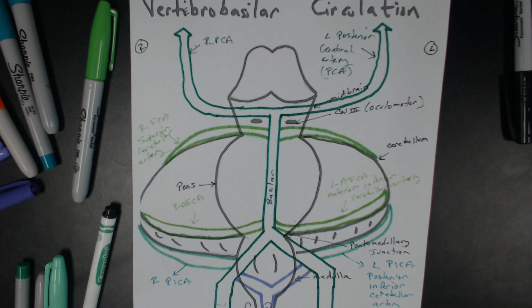Questions? Make sense? You see it? So left and right, yes. Gabby, for the SCA, which artery does it come off? The basilar, yeah. So you can see it right there coming off the middle of the basilar. The basilar has, well, I guess you can say three main branches, because PCA too. So you've got the ICA, SCA, and PCA. Any other questions? Those are the main ones that we're responsible for.